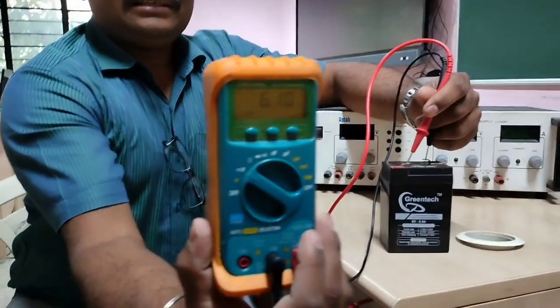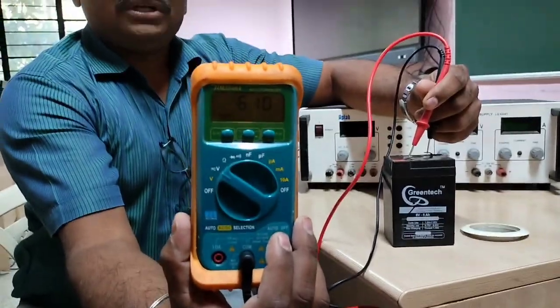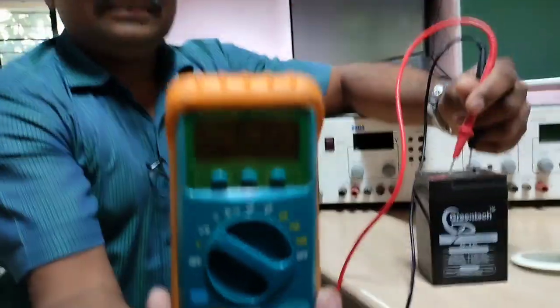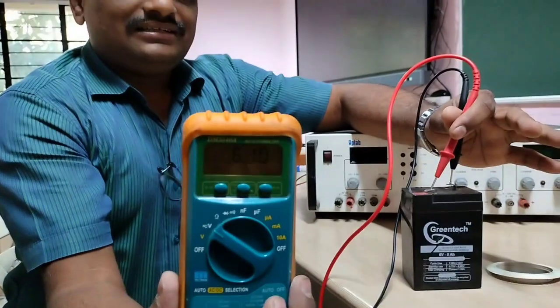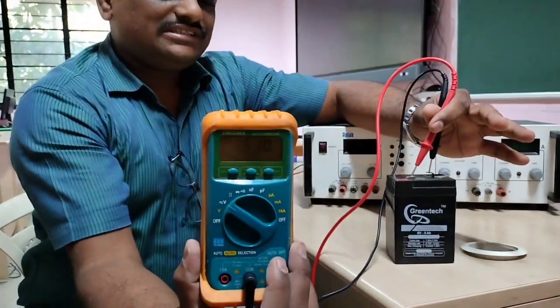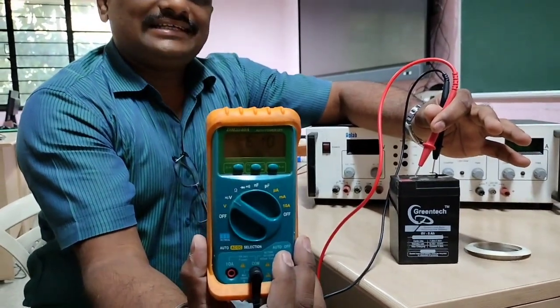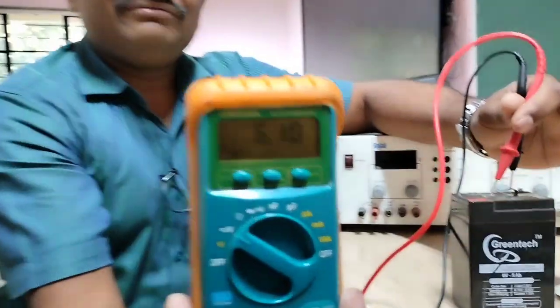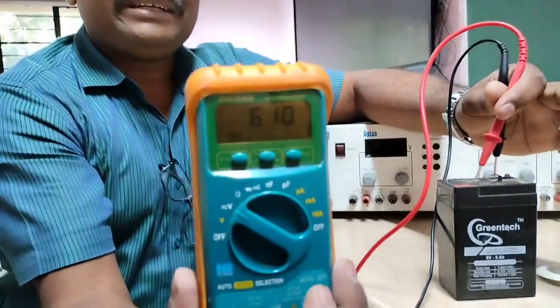it is showing a reading which is near about 6 volt, plus 6 volt. Am I right? You can see the connection. Black is the reference, which is connected to negative, and red is connected to the positive terminal, and the reading which I am getting is nothing but near about plus 6.